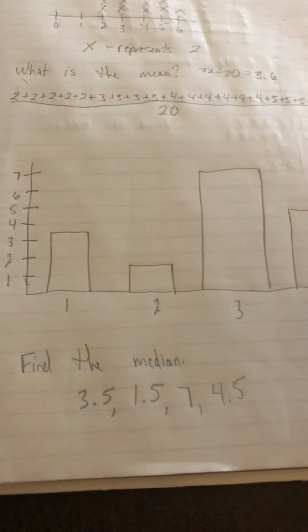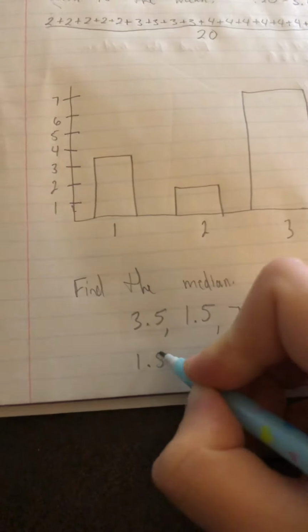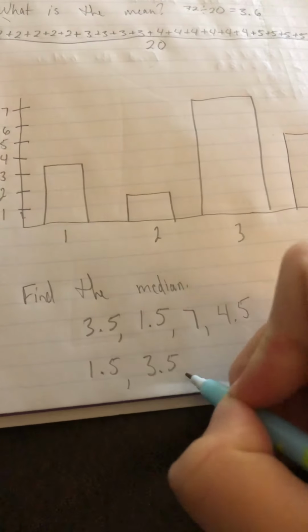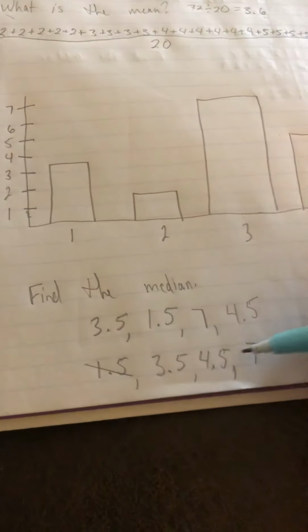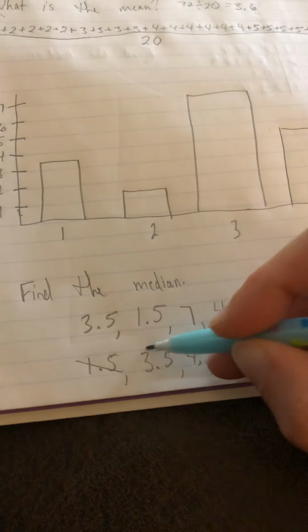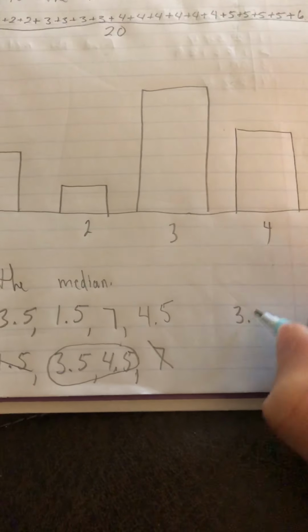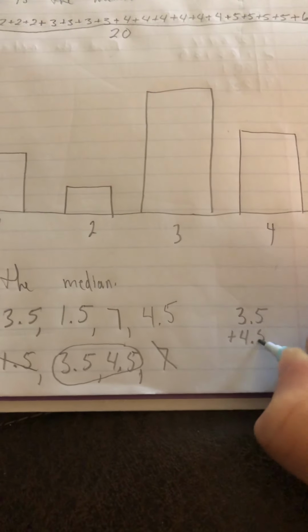To find our median, we have to order these from least to greatest. Find the middle. Oh, and I have 2 numbers in the middle. Remember, when you have 2 in the middle, you add them and divide by 2 to find the average.